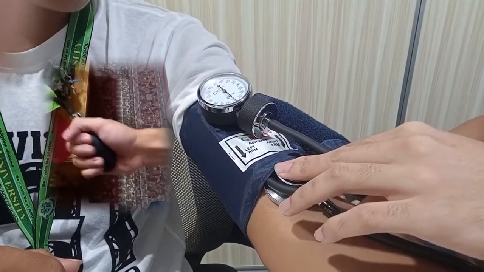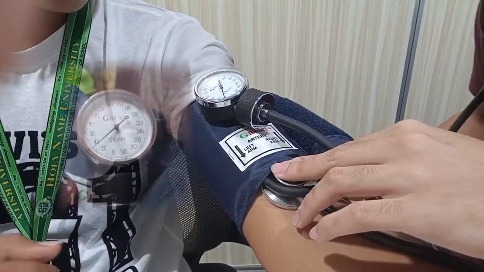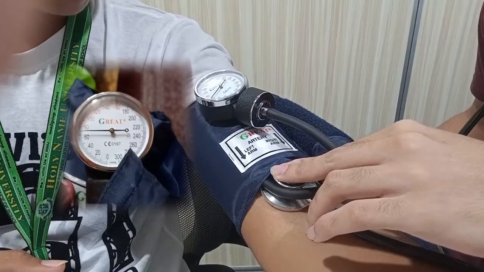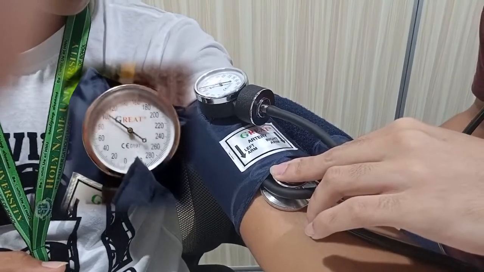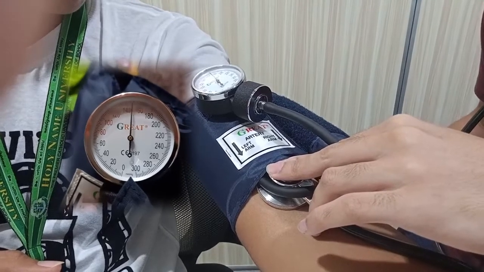Fourth, watch the gauge. Keep inflating the cuff until the gauge reads about 30 points above your expected systolic pressure. At this point, you should not hear your pulse in the stethoscope.